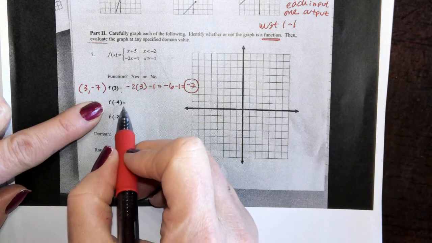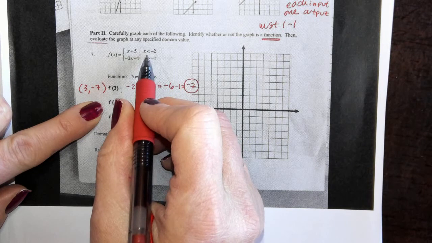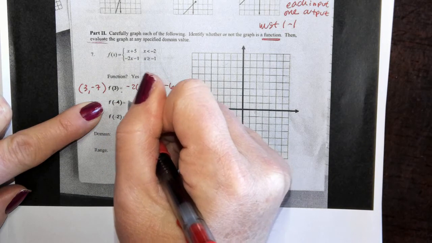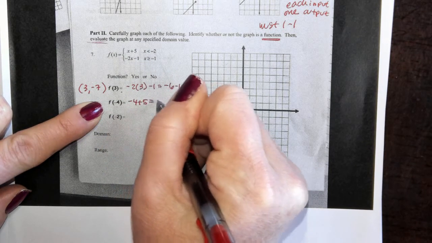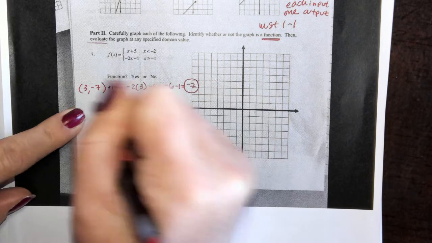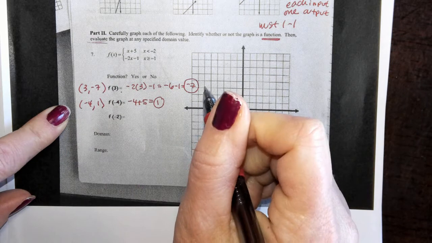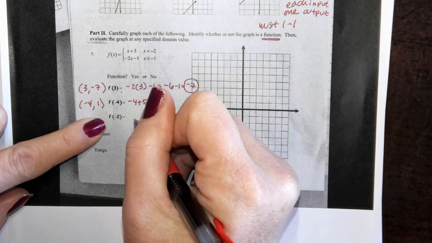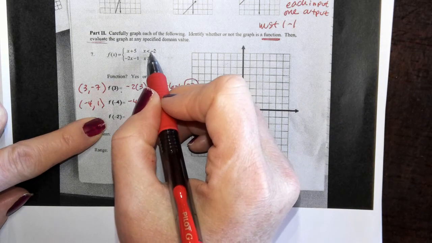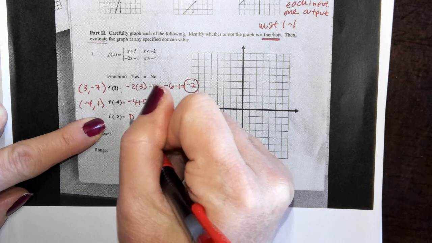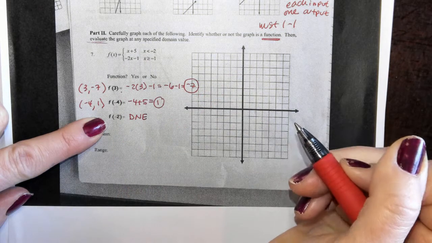The f of -4, that's less than -2. So I'm going to plug it in. -4 plus 5 is 1. So that means that (-4, 1) is a point on that graph. -2 is not going to fall in here. So this does not exist at that point.